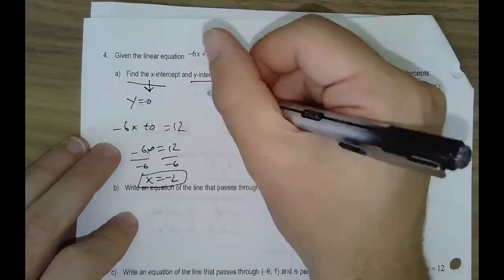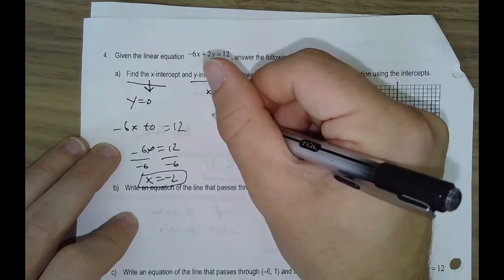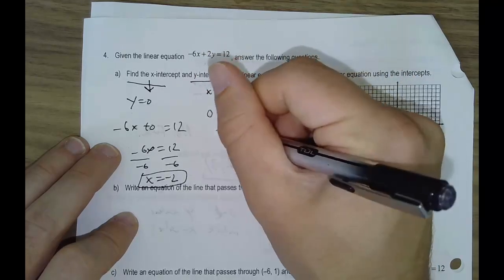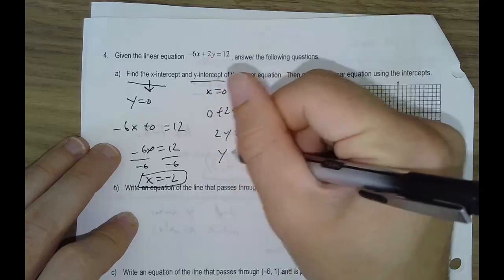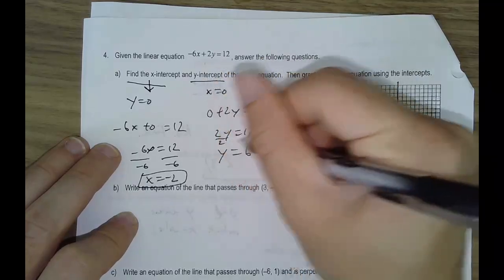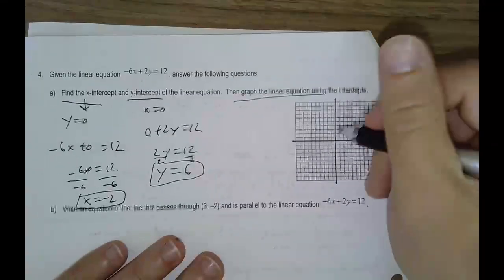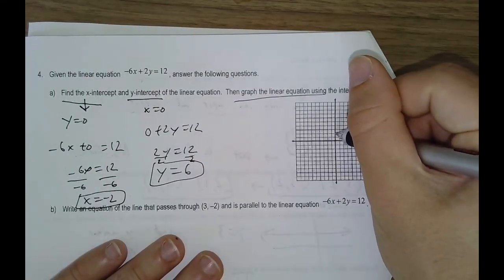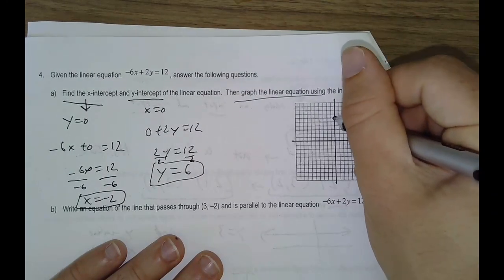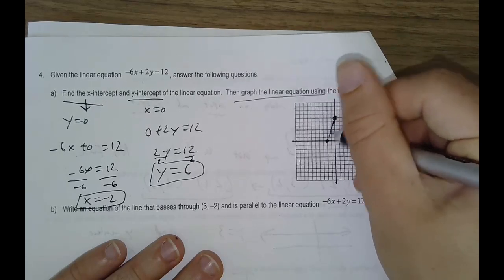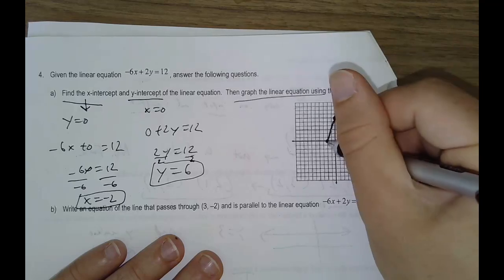To get the y-intercept, you're going to set x equal to 0. So it's 0 plus 2y equals 12, 2y equals 12, y equals 6. We divide both sides by 2. And graph. So we have (0, 6) and (-2, 0), and we connect them like this.